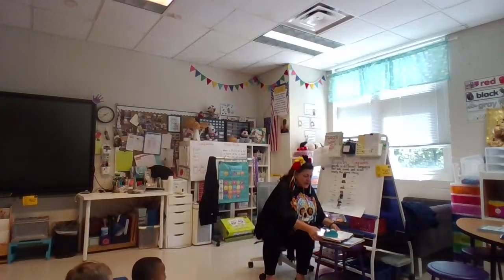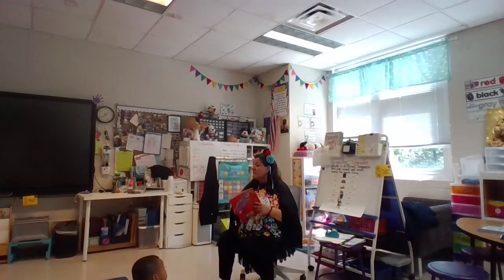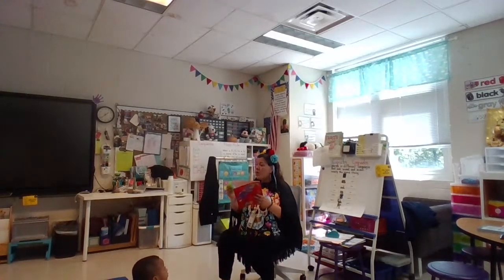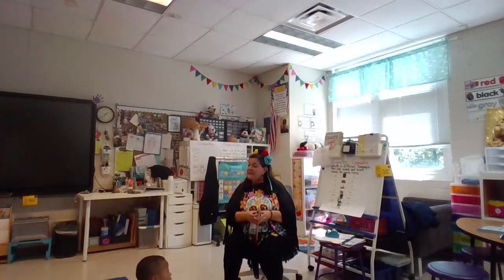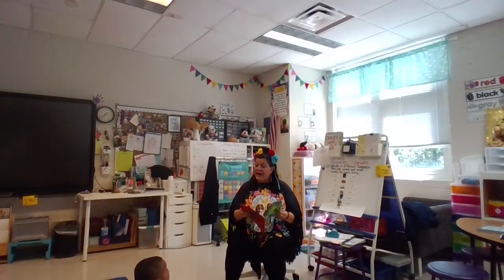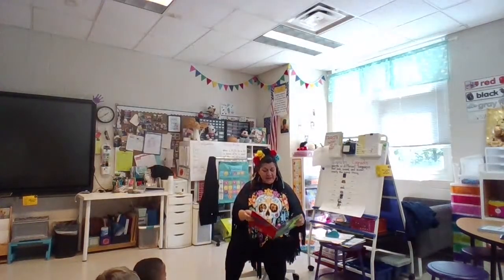Okay, so here's what we're going to do. I am going to pick some pages out of this book, and we are going to listen up for some more cognates or cognados. Okay? If you hear one, I want you to give me a thumbs up and see if you can identify the two words in English or Spanish. Okay? So let's see. We're going to go.